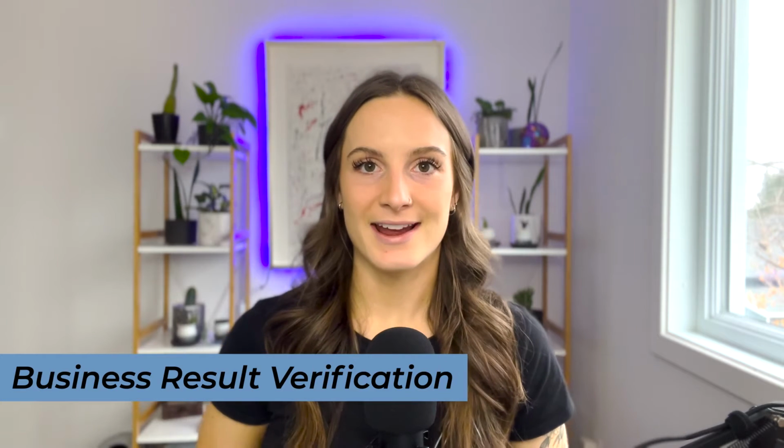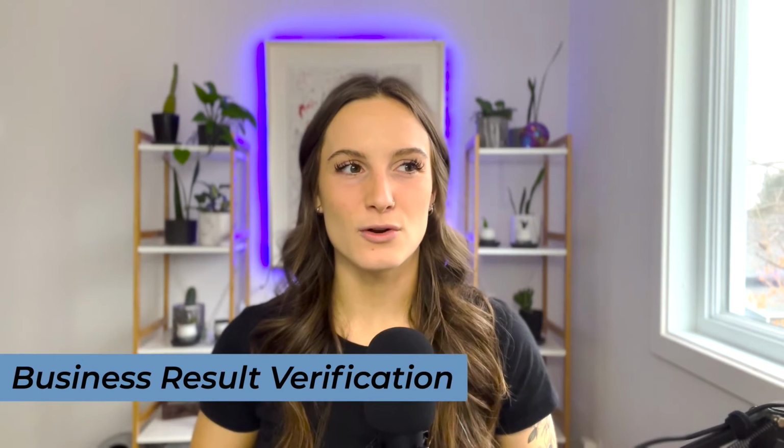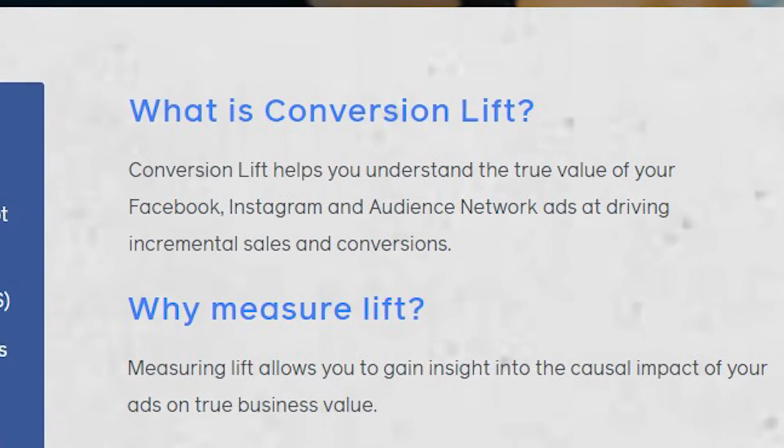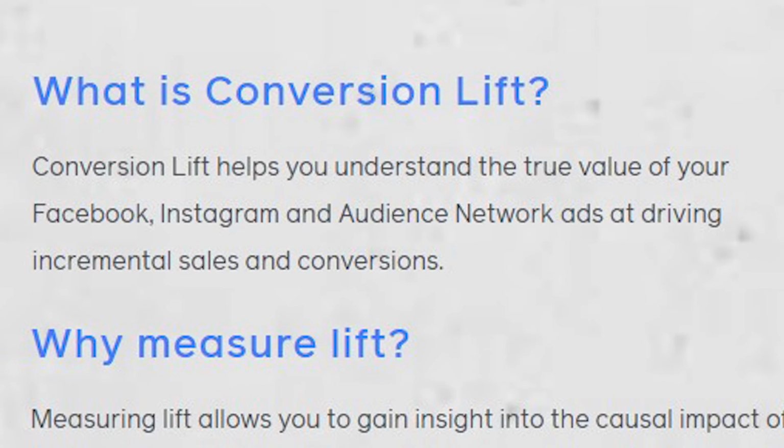The final pillar is business result verification. And while I think this is a really great idea that Facebook is recommending, I don't fully agree that it is the easiest and maybe the most actionable. And I'm just going to explain what it is and why I don't think that that's super actionable. Basically, a conversion lift helps you understand the true value of your Facebook, Instagram, and audience network ads at driving overall sales and conversions for your brand.